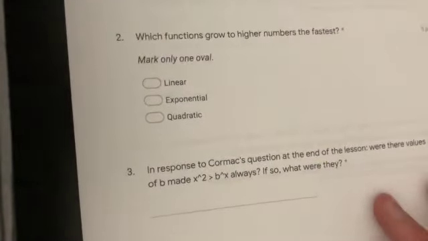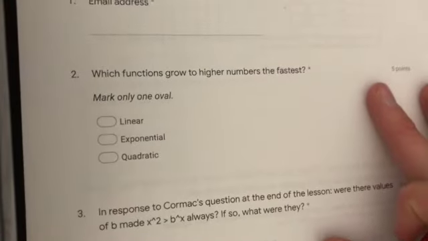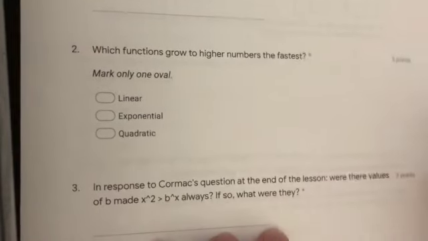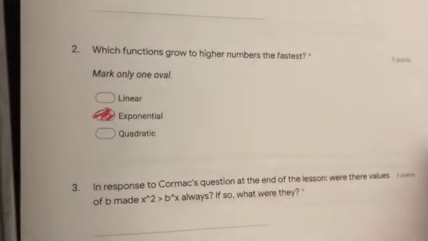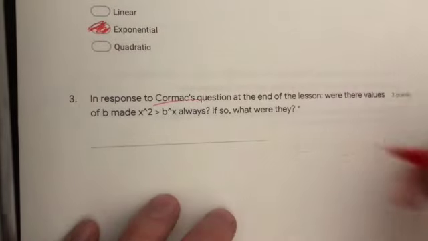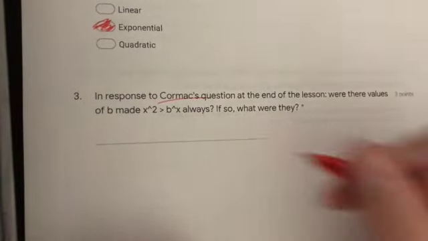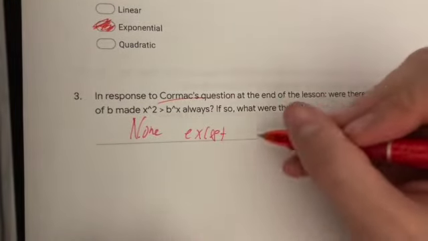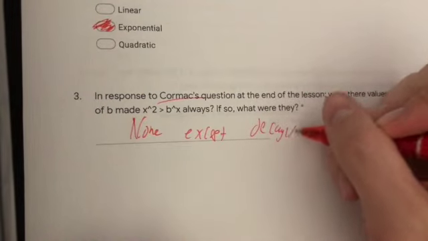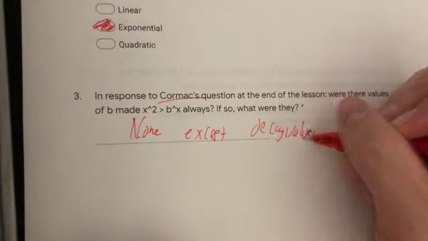Oh, that one's done. All right, this is the lesson. Basically, the goal of this lesson was to show that exponential grows faster than quadratic and linear, always, pretty much. So basically, the answer to Cormac's question at the end of that lesson was there were none, except decay values. I gave you credit for none because I said none a lot in the video.